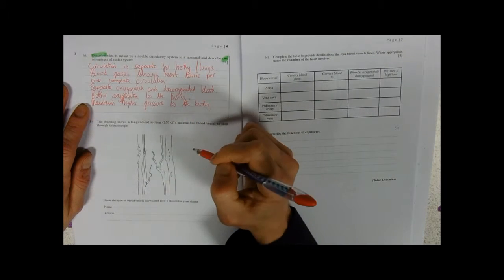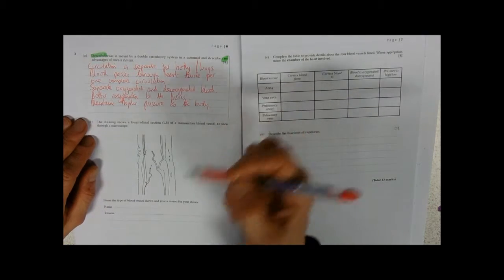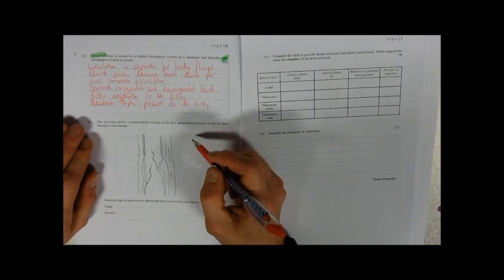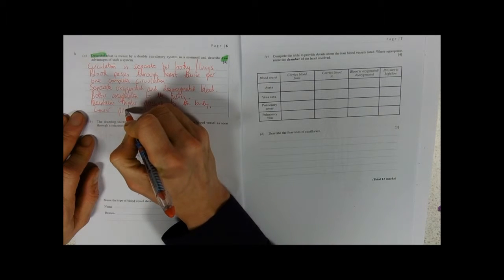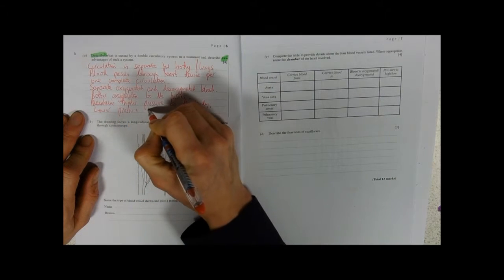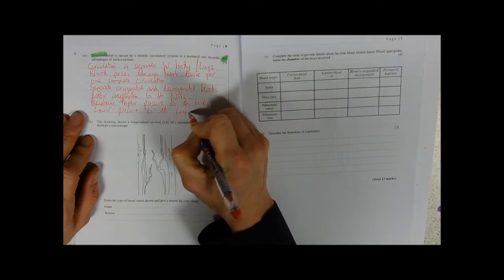And I'm going to give you another mark for saying lower pressure to the lungs, so it doesn't damage the lungs and lose a lot of water and those sorts of things. So lower pressure to the lungs. So lots of things you can say. Hopefully you hit 4 in there.